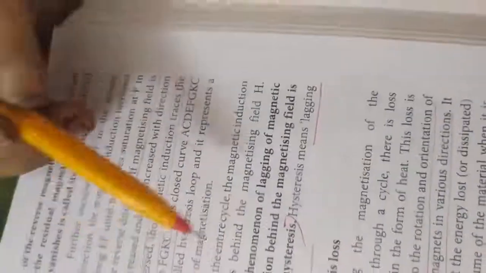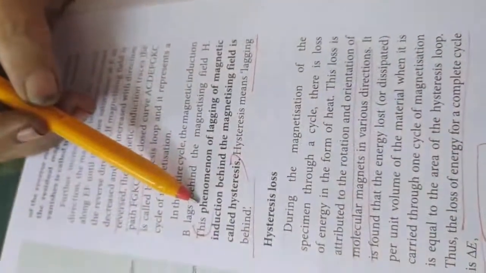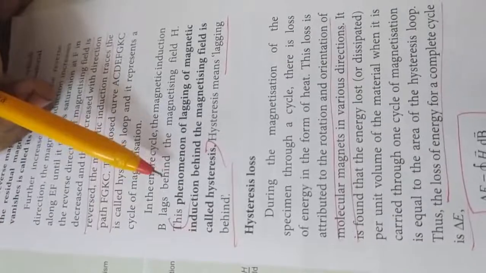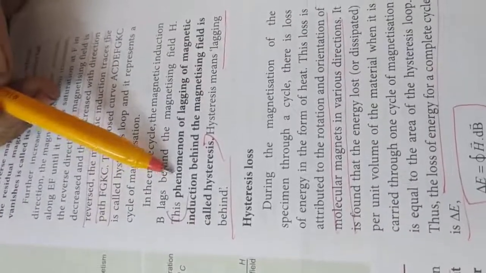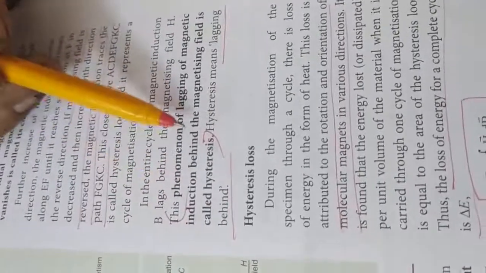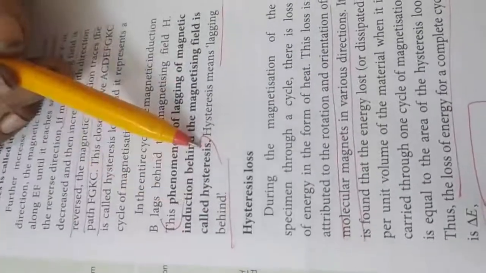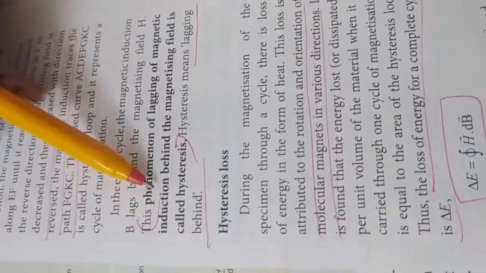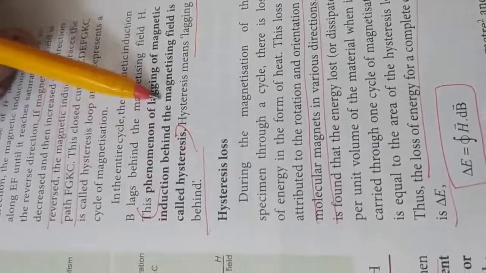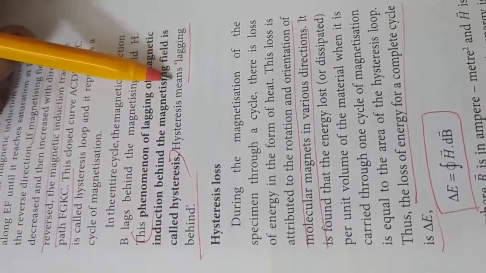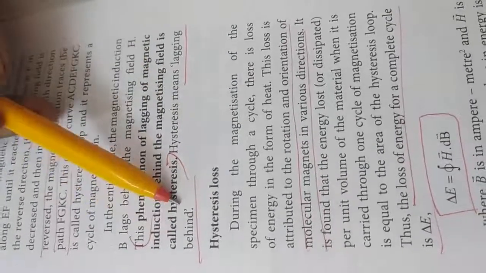Throughout these cases, hysteresis means to hesitate. Hesitate is a word from hesitation, and hesitation means lagging. The phenomenon of lagging of magnetic induction behind the magnetizing field is called hysteresis. In this whole loop, you can find that magnetic induction lags behind the magnetizing field, that is B lagging behind H. Hysteresis means lagging behind.